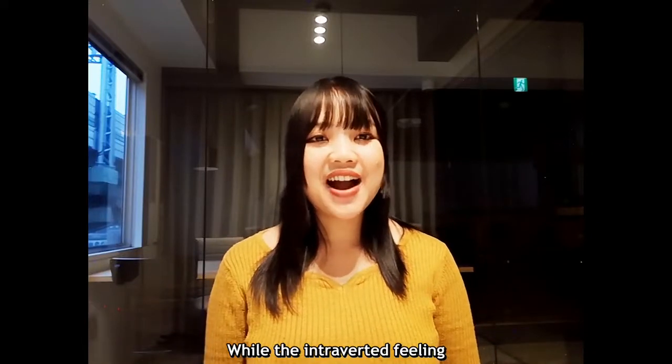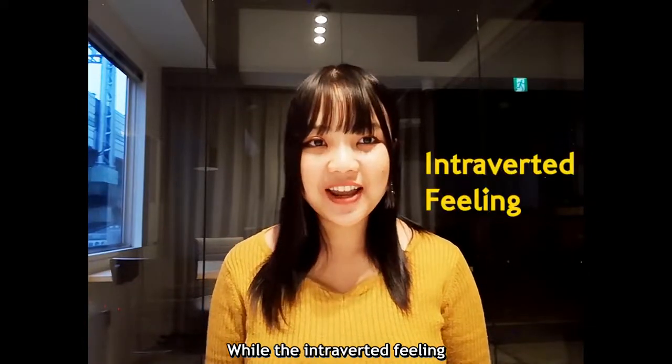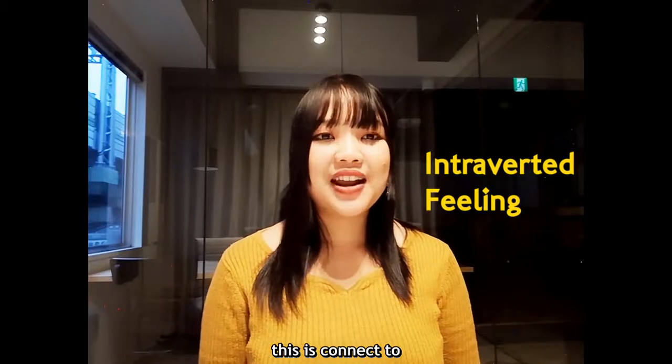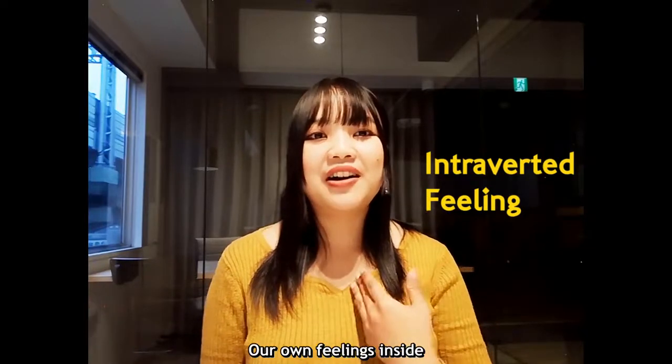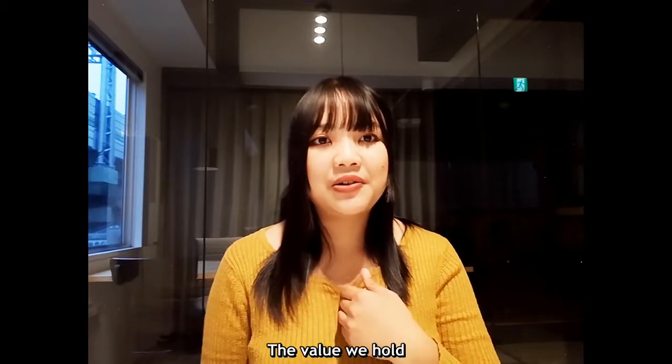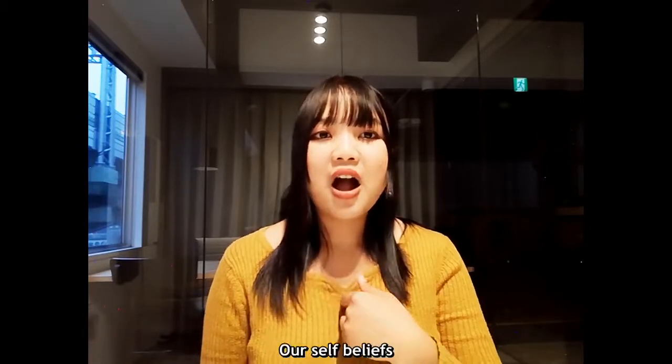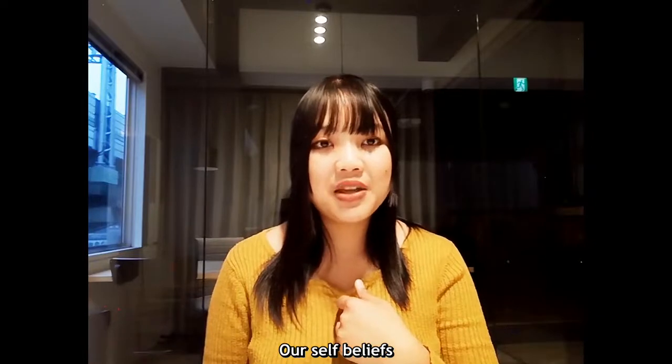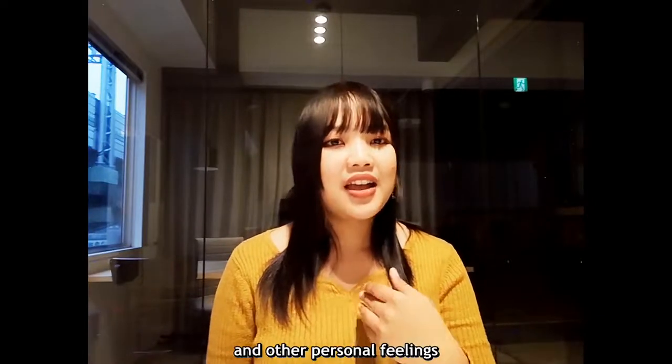And the introverted feeling connects to our own feelings inside, the values we hold, our self-beliefs, and other personal feelings.